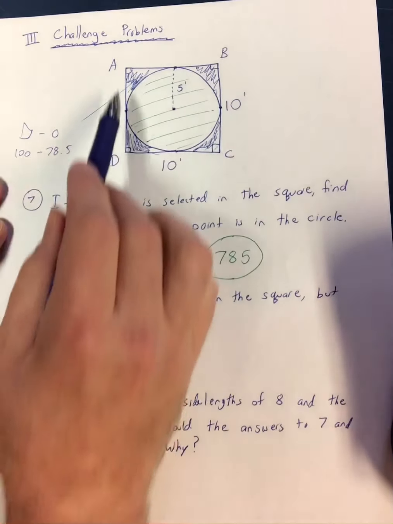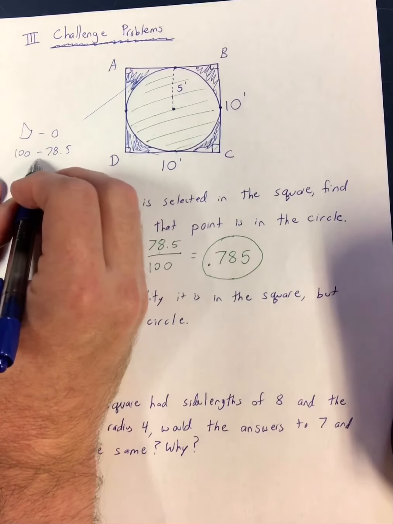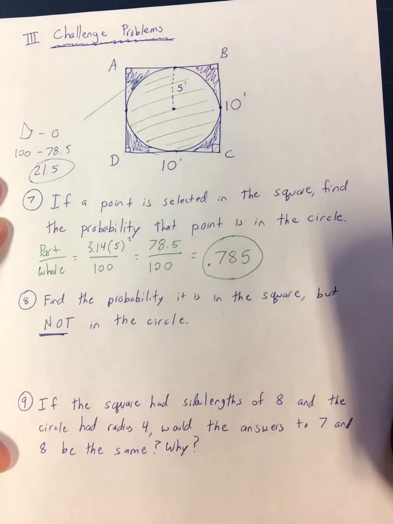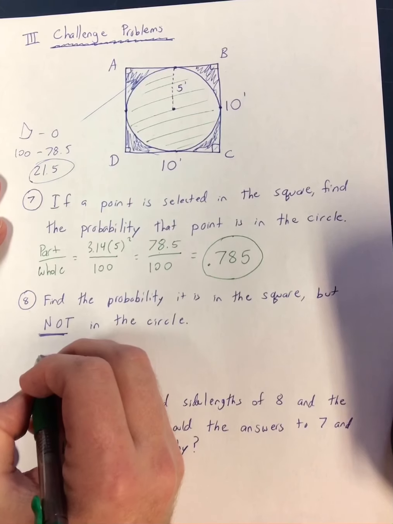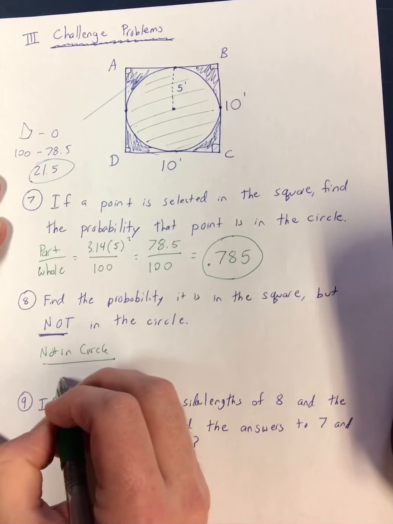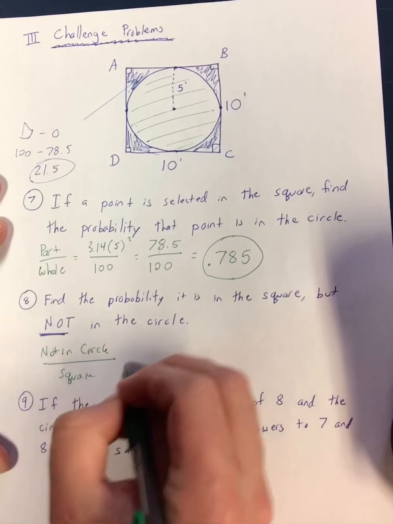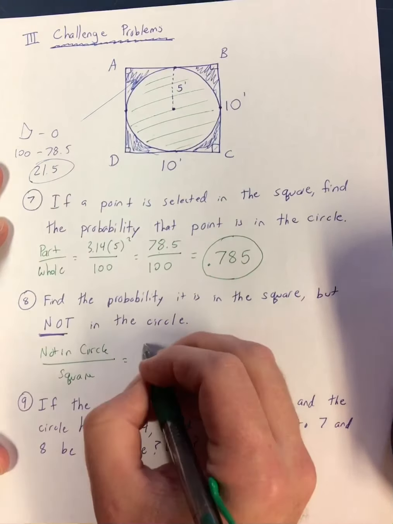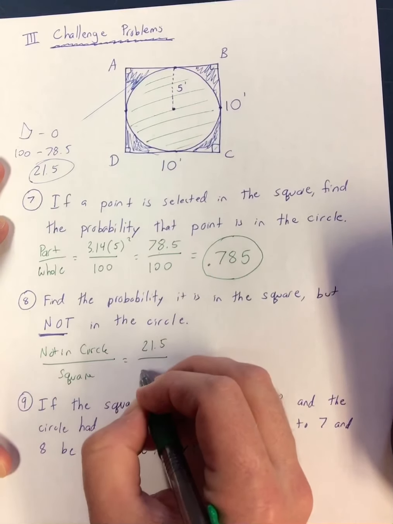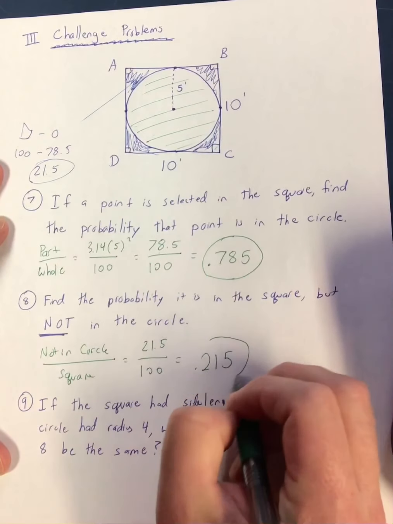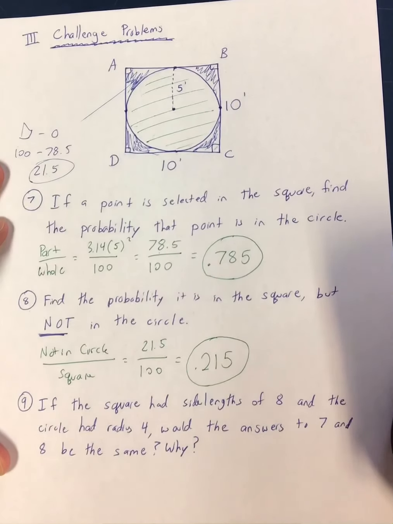So those outside parts must combine to be 100 minus 78.5, which is 21.5. So the part here is the not in circle part divided by the whole, which is the square. The part not in the circle is 21.5, and the square is 100. 0.215.